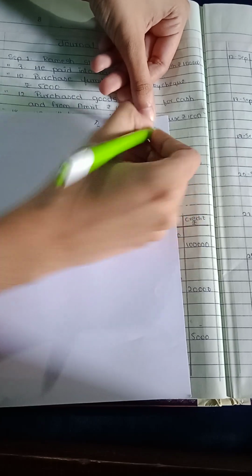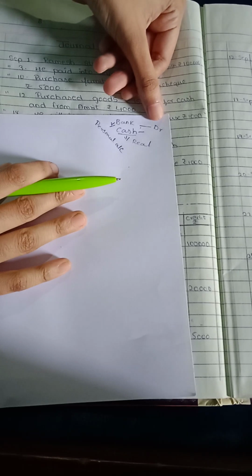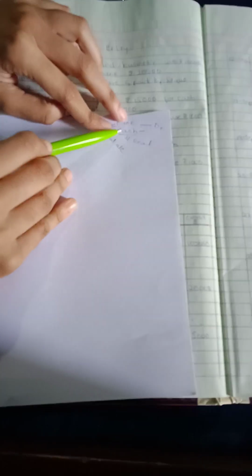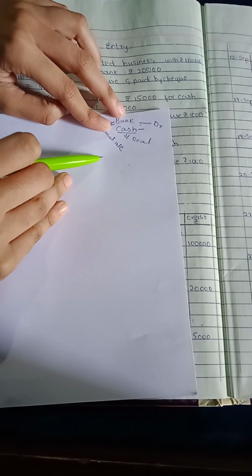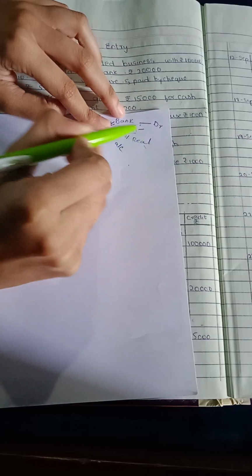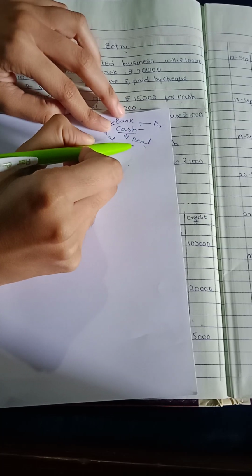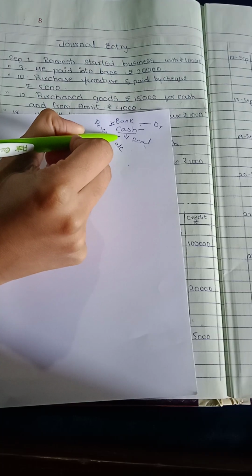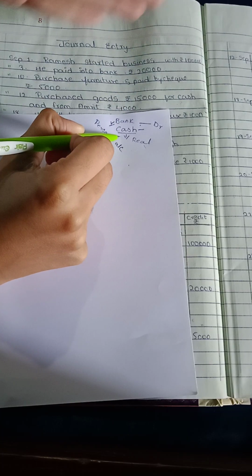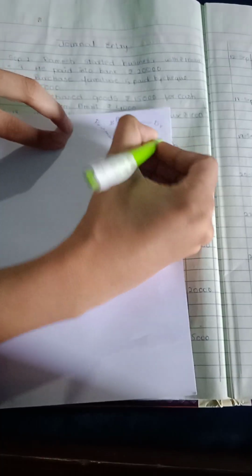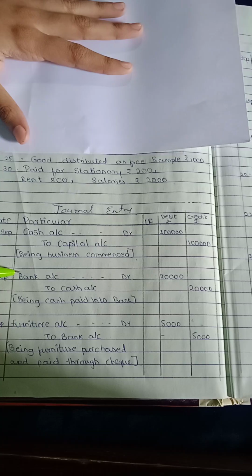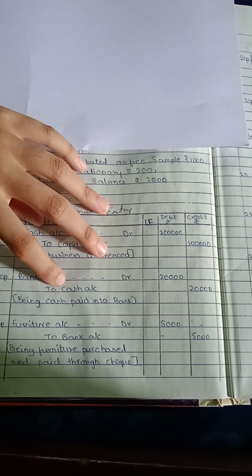So what do we have to do? We have to debit the receiver according to the rule of personal account. Debit the receiver. Now, cash is part of real account. So what is the rule of real account? Debit what comes in and credit what goes out. Cash from us is going to the bank, so it is going out, right? So we'll write credit here. So what would the entry be? Bank account debited to cash account.